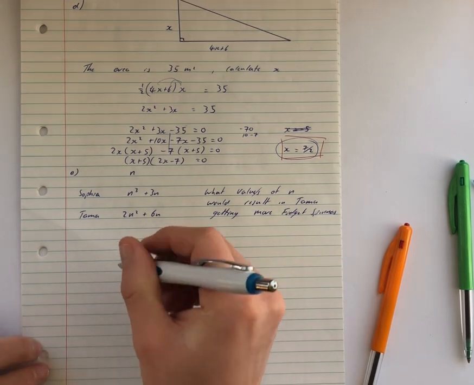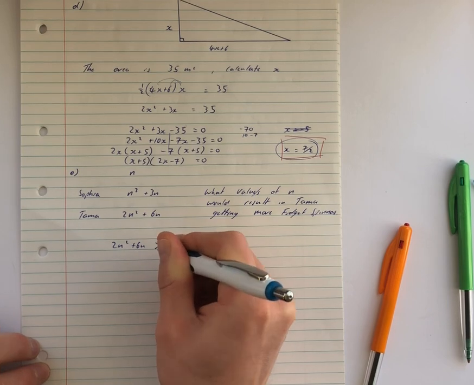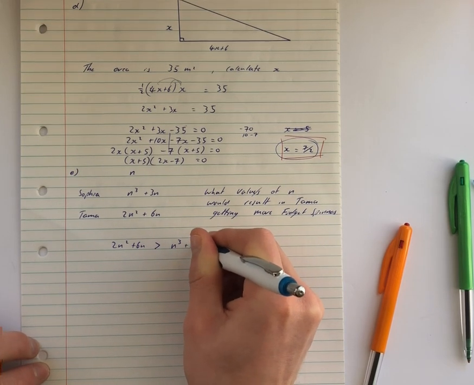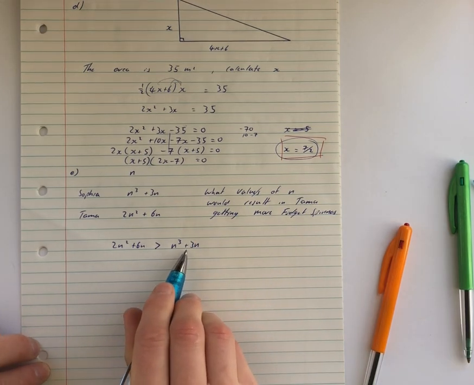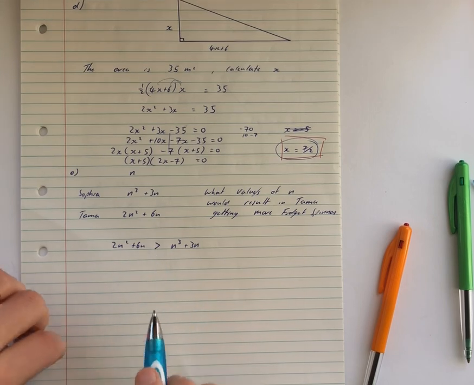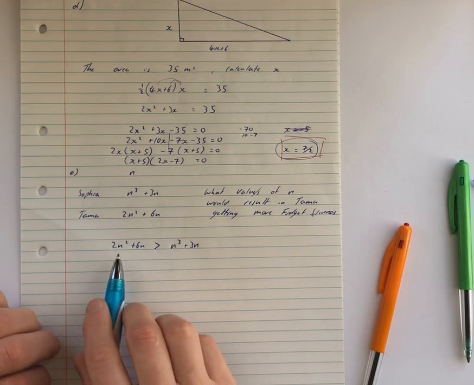And we want to find for what values of n would result in Tama getting more fidget spinners. He wants more of them. So we want Tama's 2n squared plus 6n to get more than Sophia. And it's strictly greater than Sophia's amount, not greater than or equal to, because he wants to have more. So we can set up this equation.